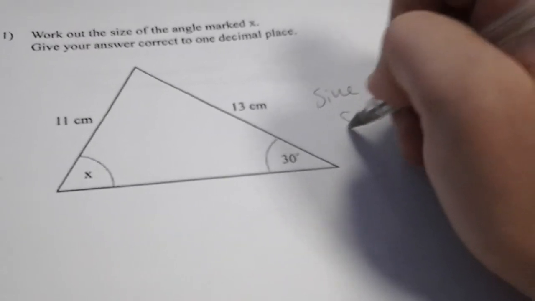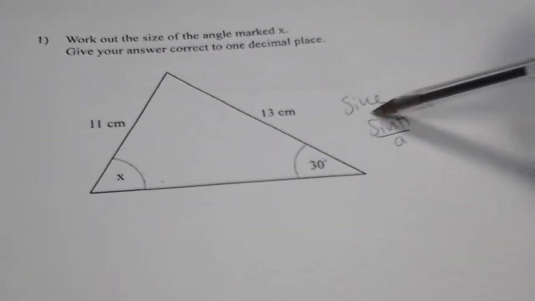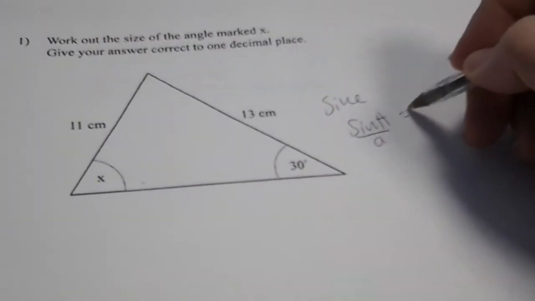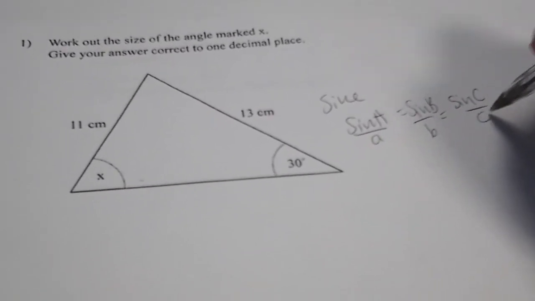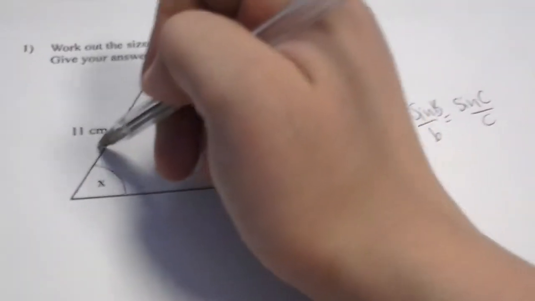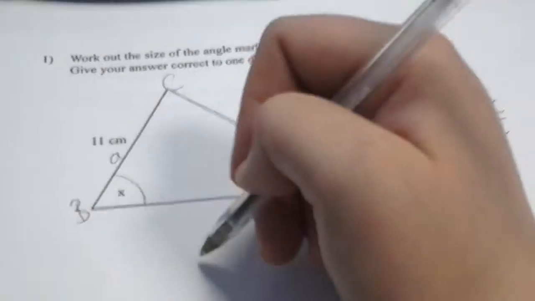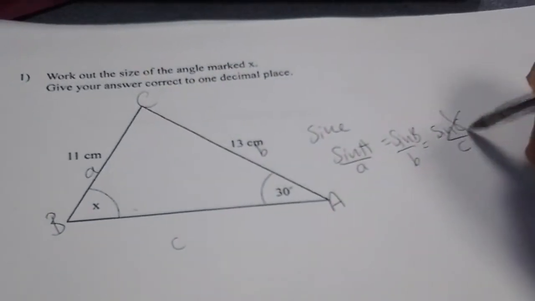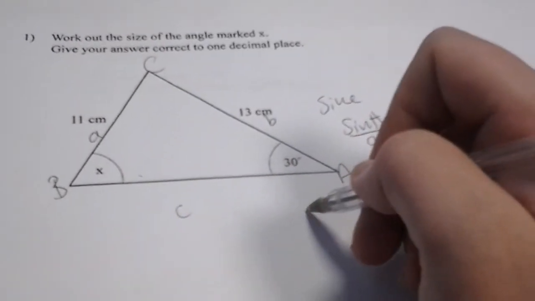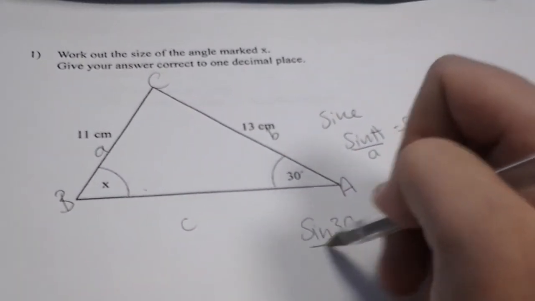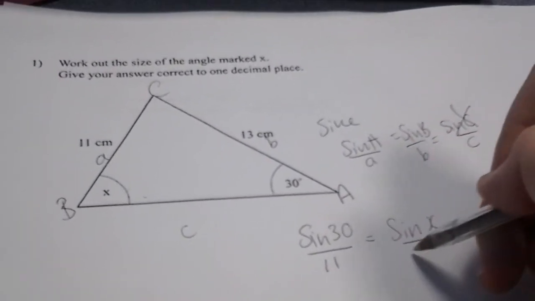So I know that I need sine A over A because I'm looking for an angle, so I want the angles on the top. Sine A over A is sine B over B is sine C over C. So if I call this A and little a, capital B and little b, this is C and little c, but I don't really need this, so I'm going to pretty much ignore this end bit. So sine A over A is sine B over B, so that means that sine 30 over 11 is sine x over 13.